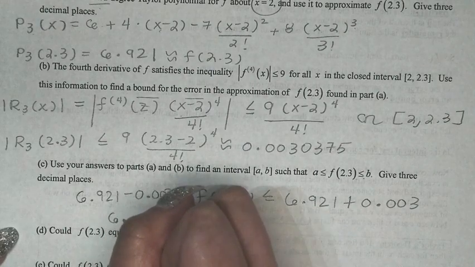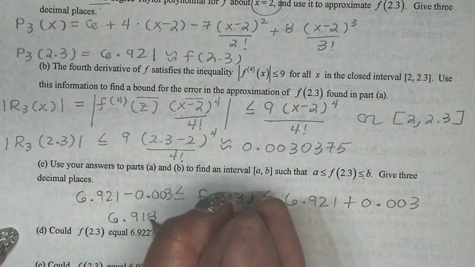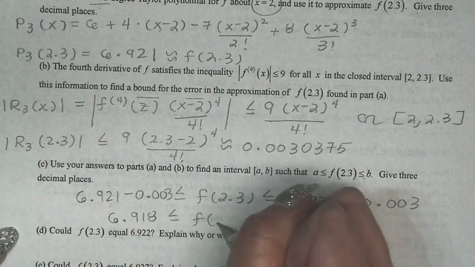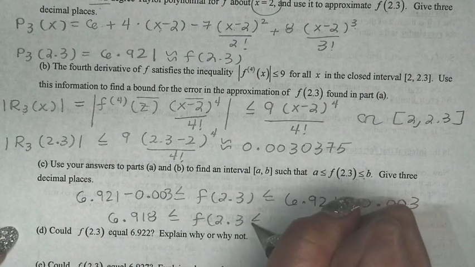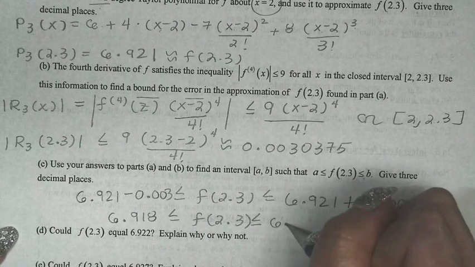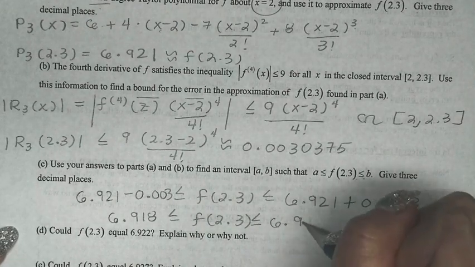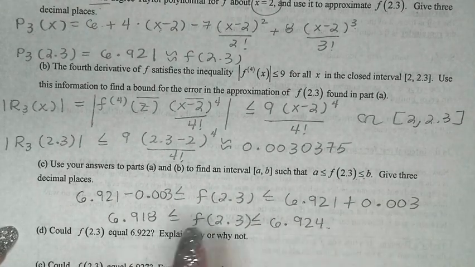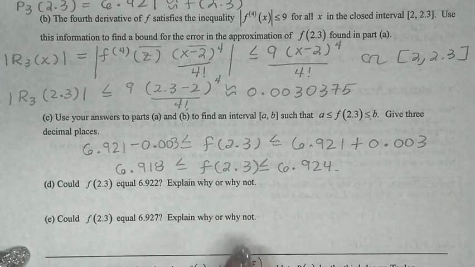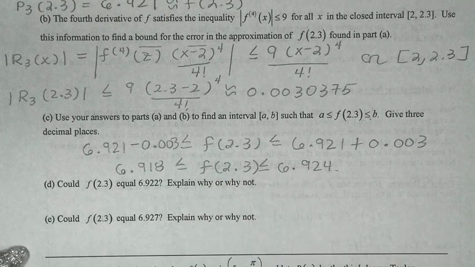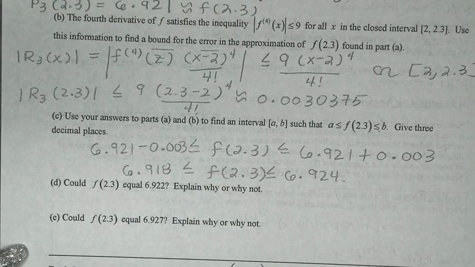So you have 6.918 is less than or equal to f of 2.3 less than or equal to 6.924. Okay, so that's the interval that you have, and f of 2.3 must be in between these two numbers, which is pretty good. If you see it, it's a pretty good approximation.